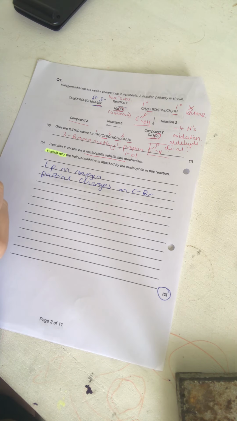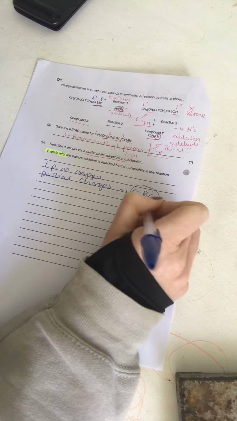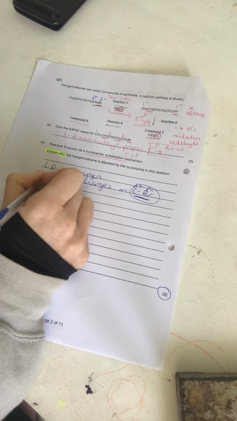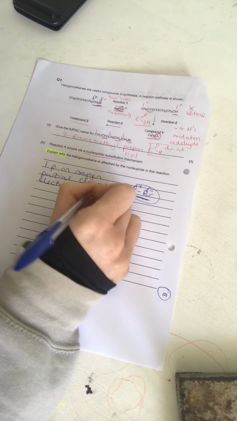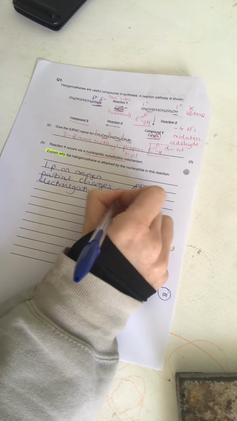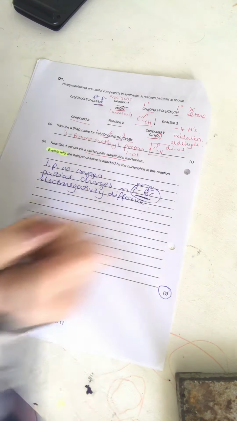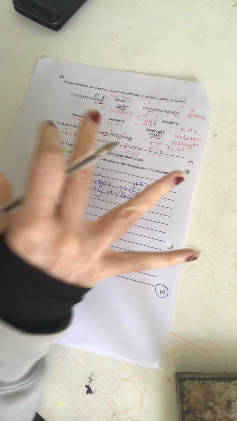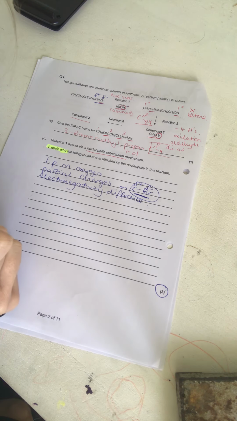So the 3rd mark is probably going to come from saying how these partial charges arise: electronegativity difference. You're going to need to make a comparative point here. If you just say bromine is electronegative, that does not make it clear that carbon is less electronegative than it.